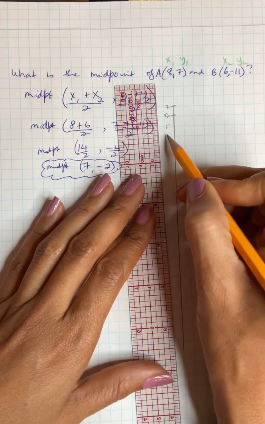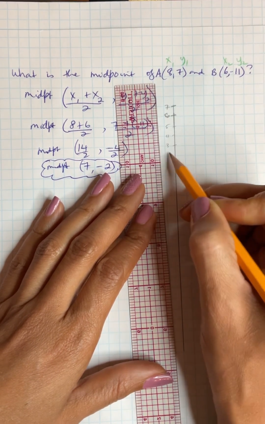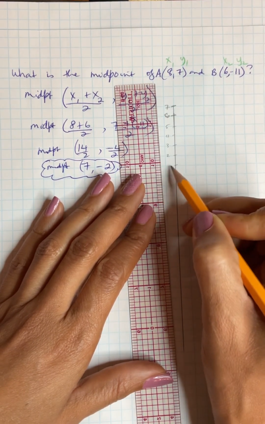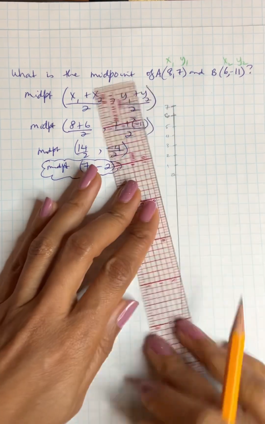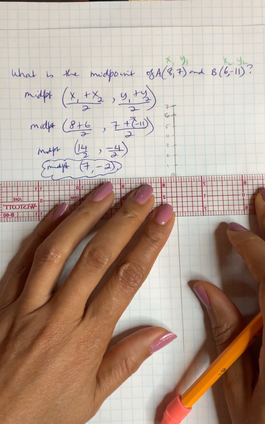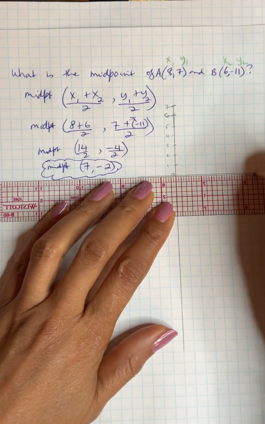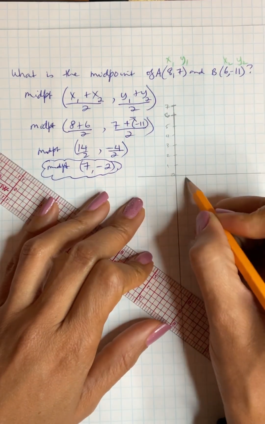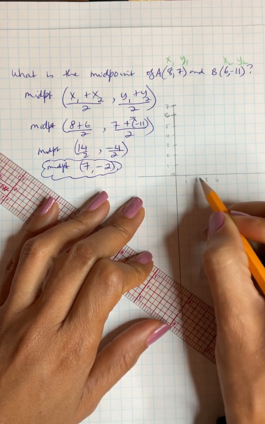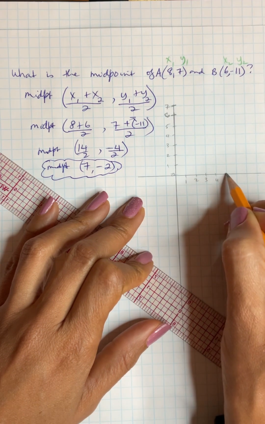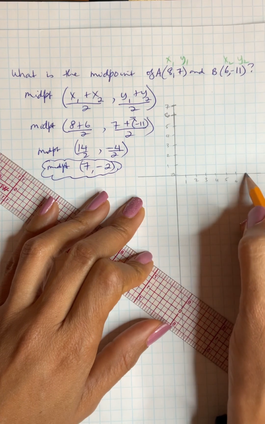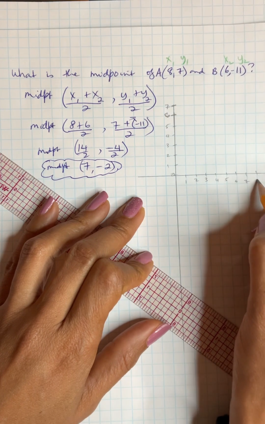6, 5, 4, 3, 2, 1. This is your origin, which is 0. I'm just drawing this for you. And so you'd have 1, 2, 3, 4, 5, 6, 7, 8.